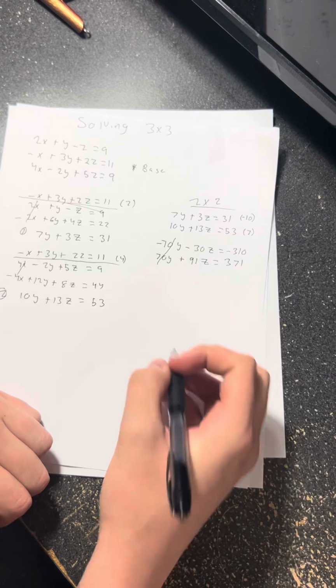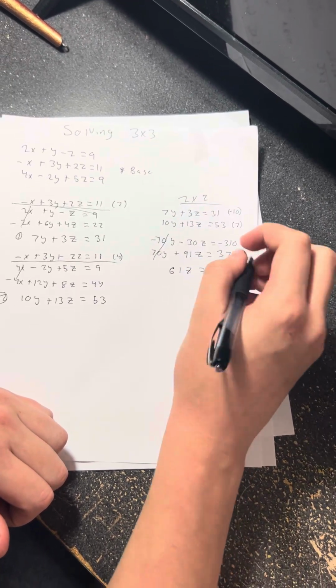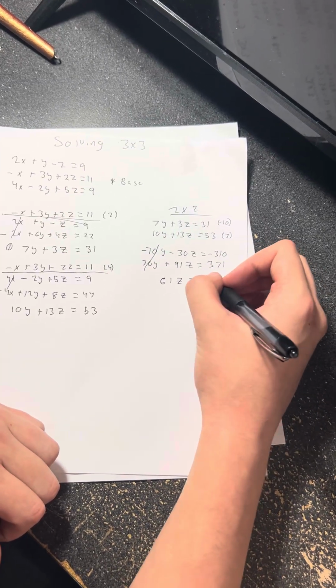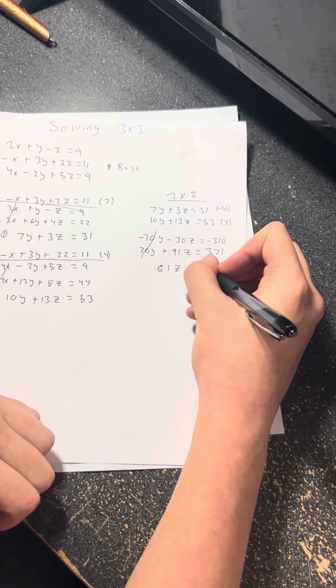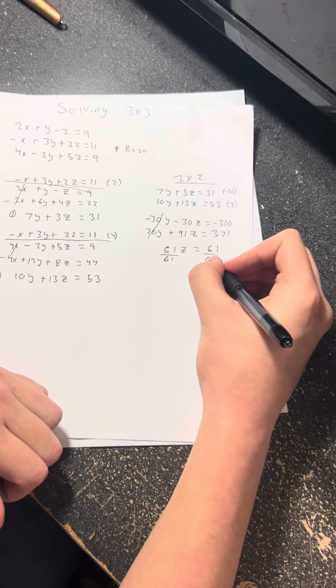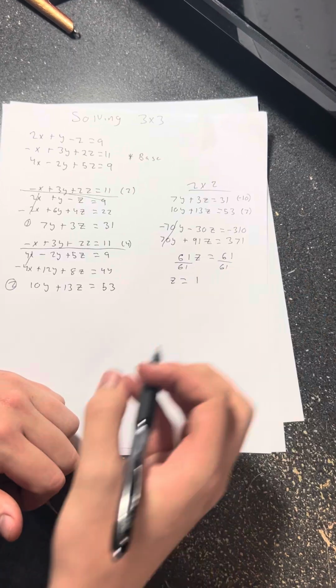So these are going to cancel out. Now you have 61z equals 61, so dividing by 61, now you have your z. So your z is 1.